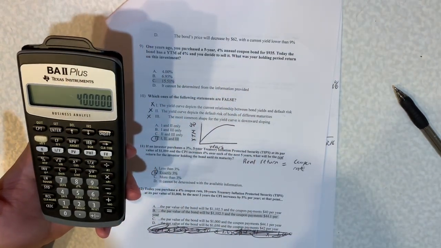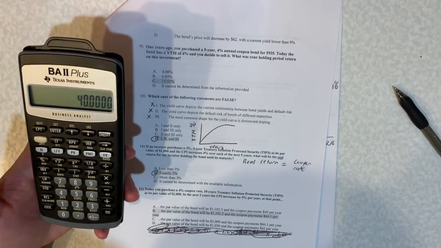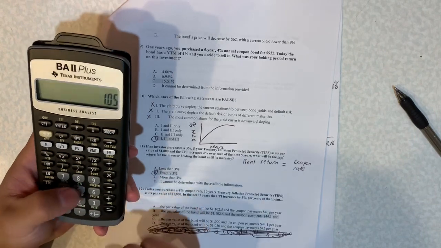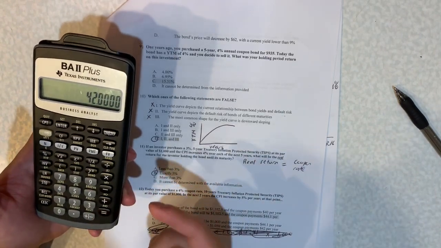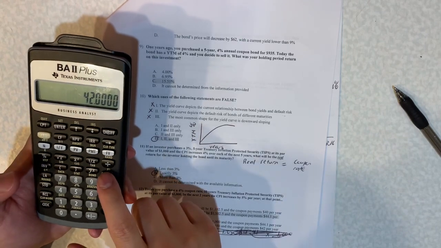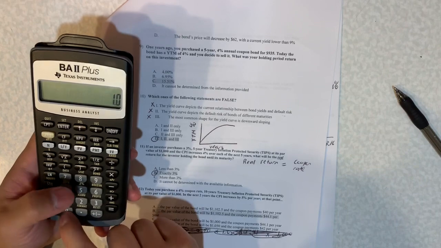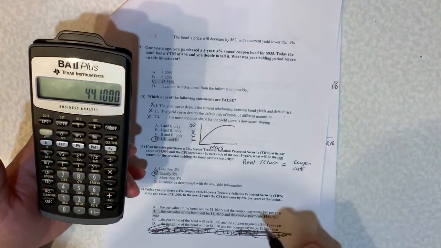So in the next 2 years, this $40 increases by 5%. So what we can do is times 1.05 because it increases 5%, and after the first year we get $42. Now after the second year, what we get is times another 5%, which is $44.1.